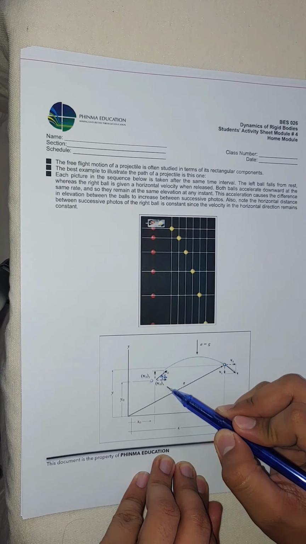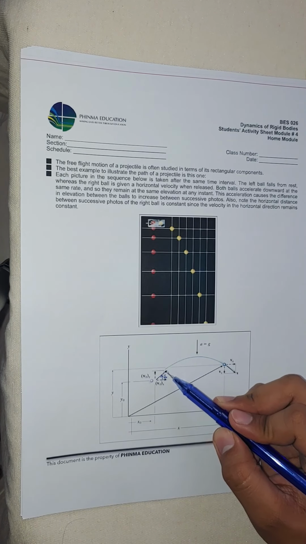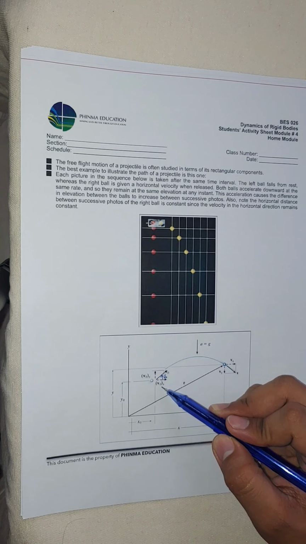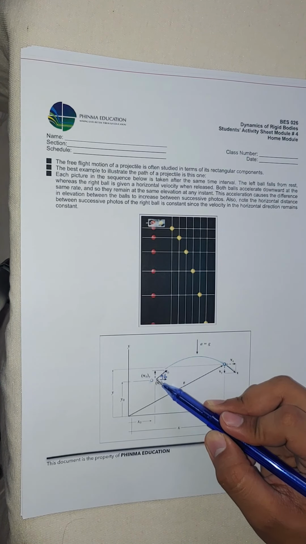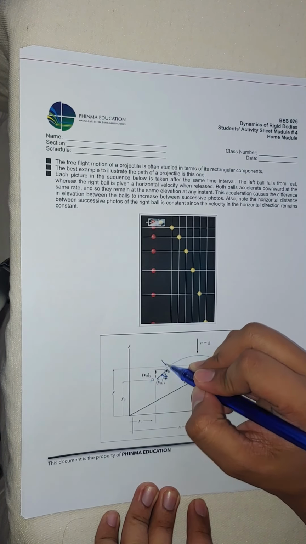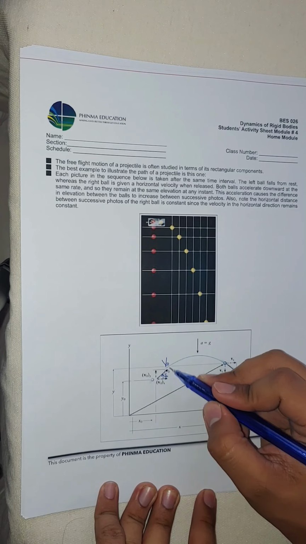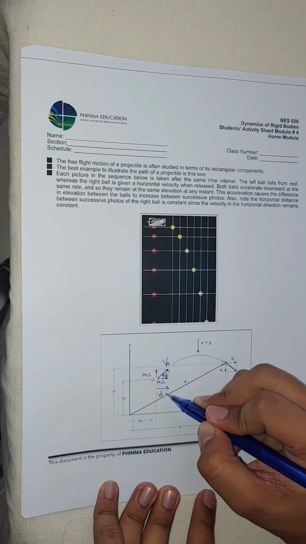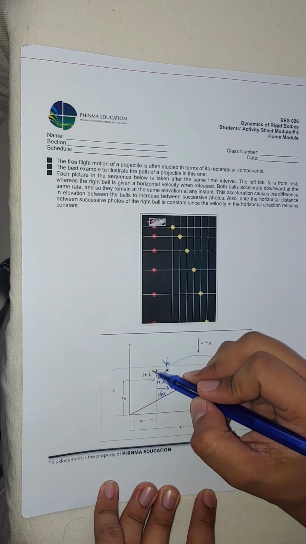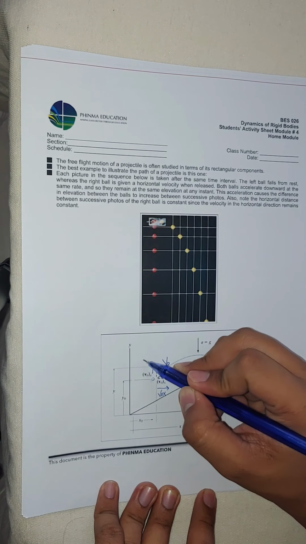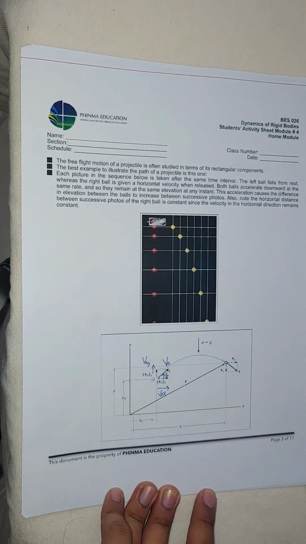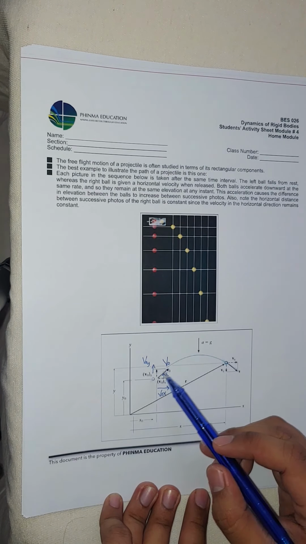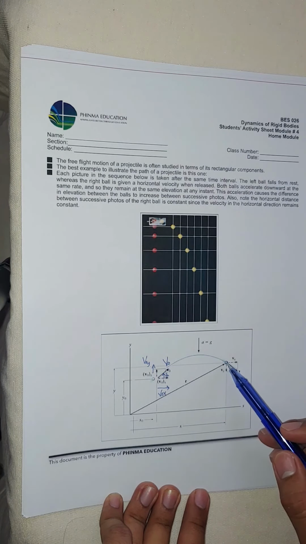We call that the x and the y component. So shown here is the velocity, right? The initial velocity, or v naught. So the initial velocity, let's say v naught, has two components: the initial velocity at x, and then the initial velocity y component, until such point, when it reaches this point.